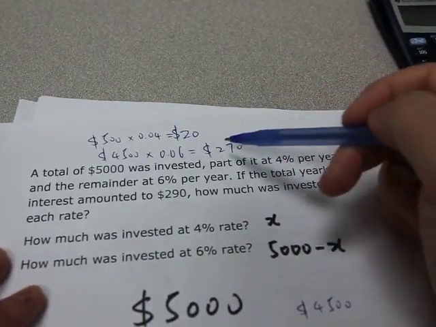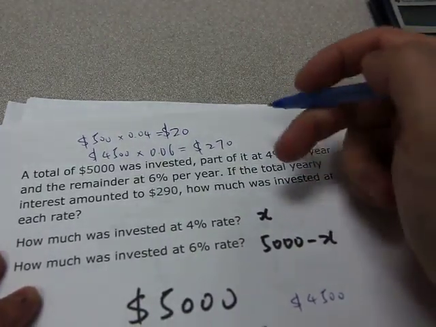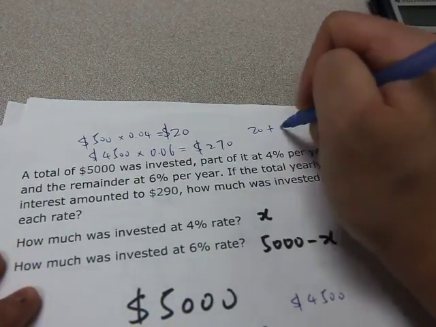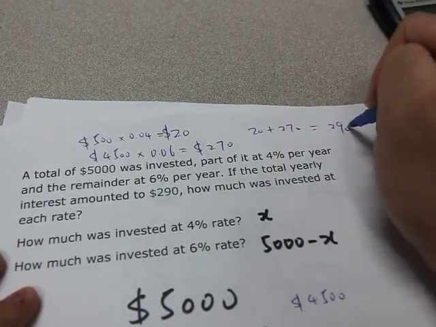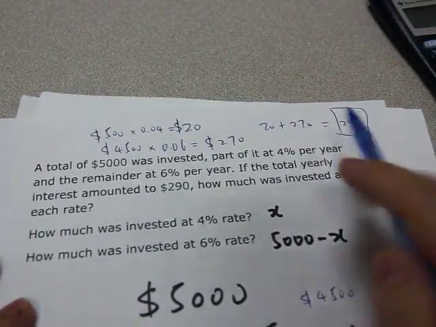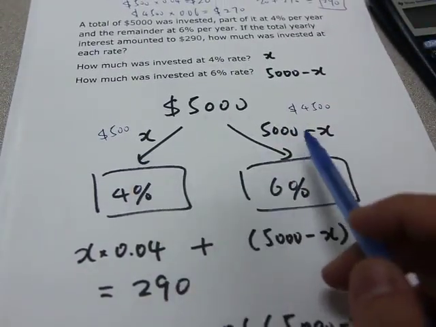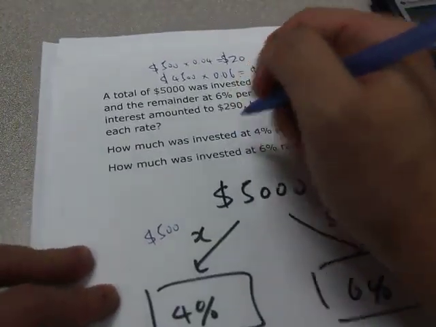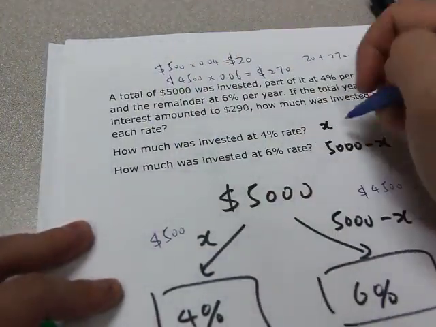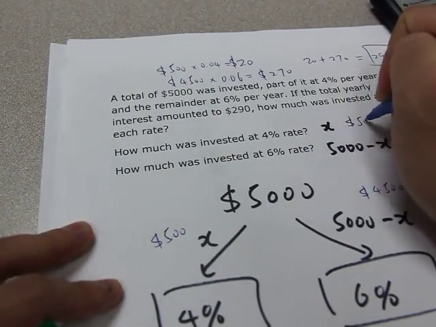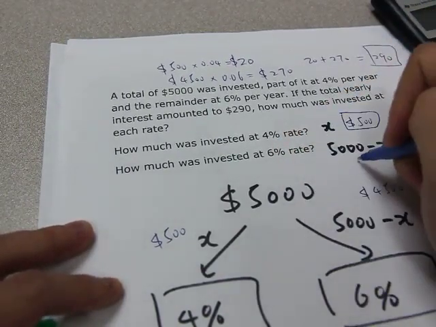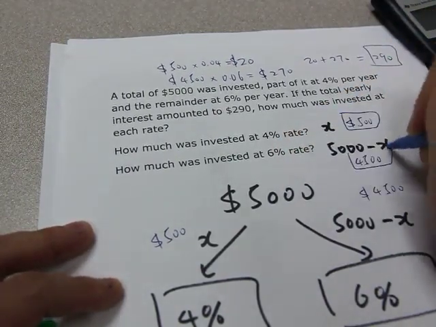Now 20 plus 270 equals 290. So therefore, it shows our answer is correct. All right. So 500, and this is 4,500.